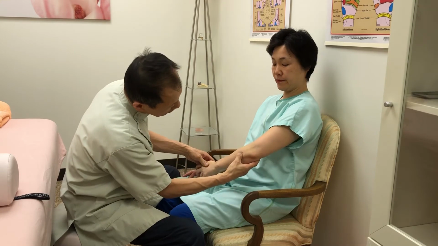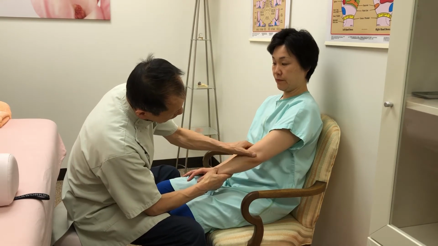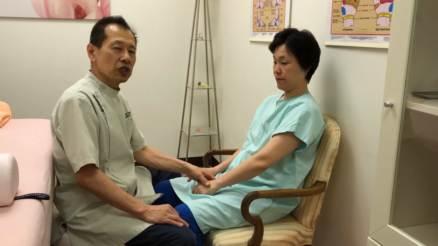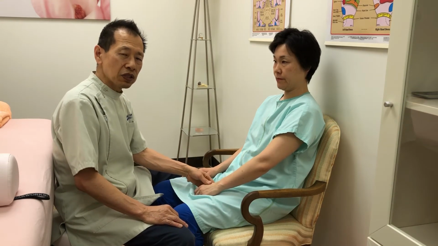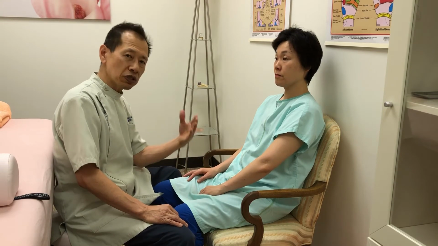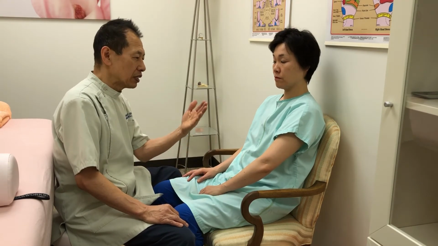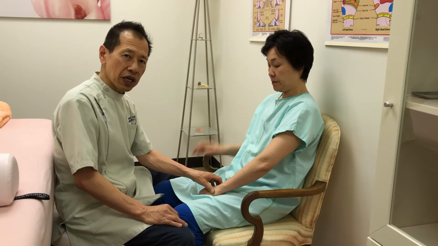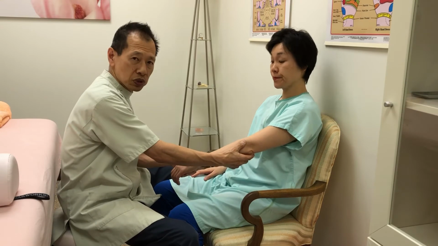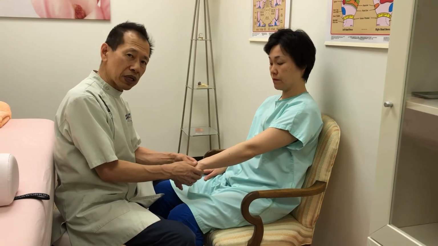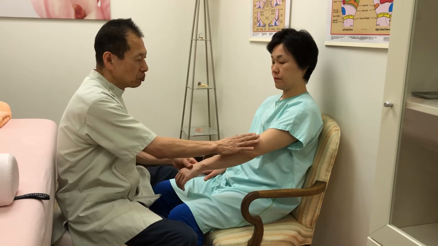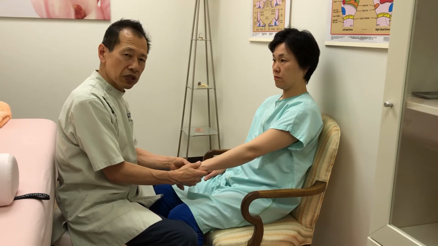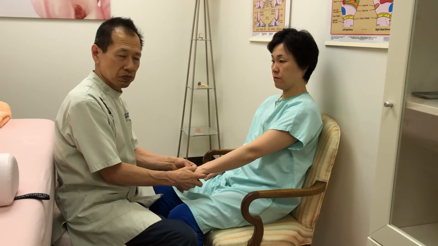Then observation and palpation, and of course I have to ask when it started and how it started. If it's an injury, maybe I will take an X-ray to make sure her bones are okay. But if it's not an injury, probably we don't need X-rays. It depends on the situation and condition.